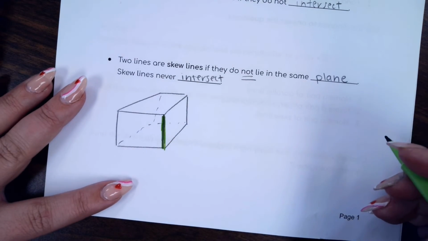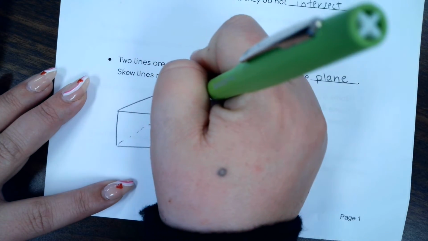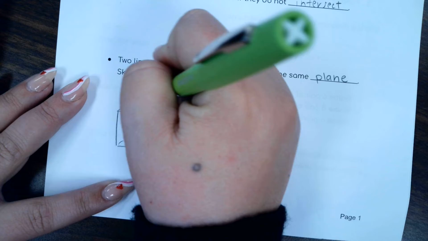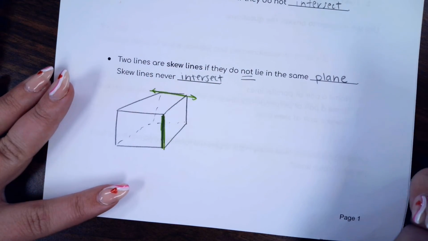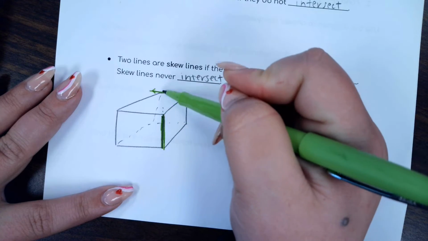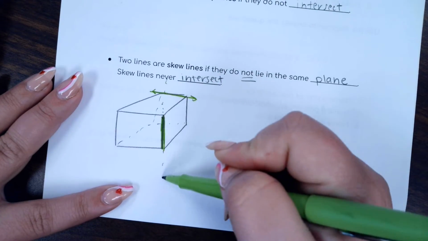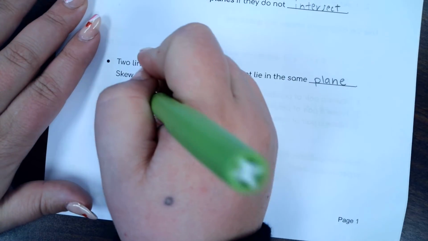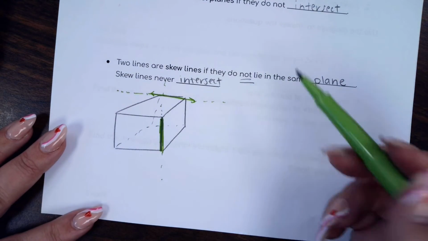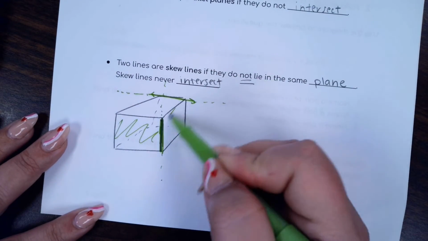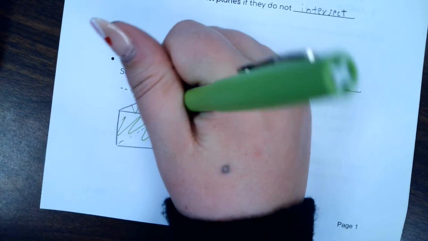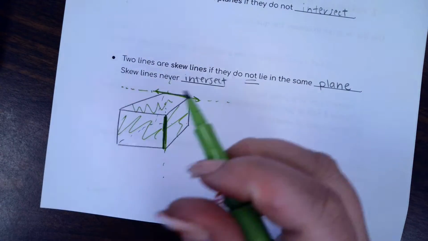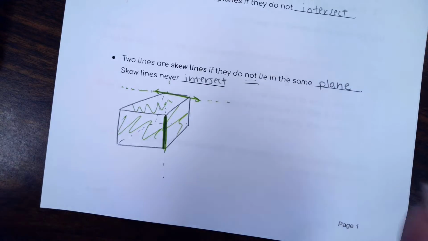So if we chose this line up here, these two would be skew lines. This would go on forever and go up, up, up, down, down, down. This would go to the side. And they're in different planes, right? This line's in those two planes, and the top line here is in this top plane. So those two would be an example of skew lines.